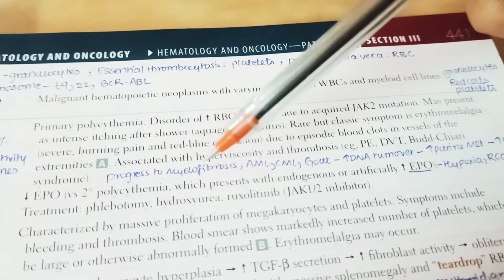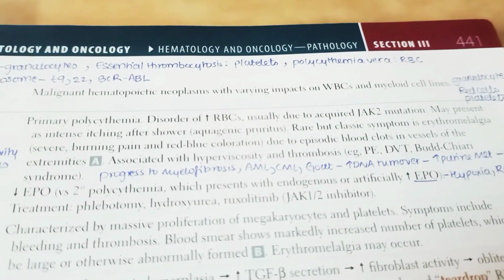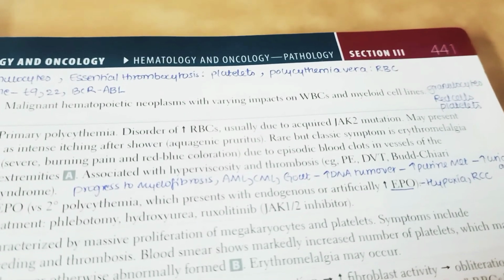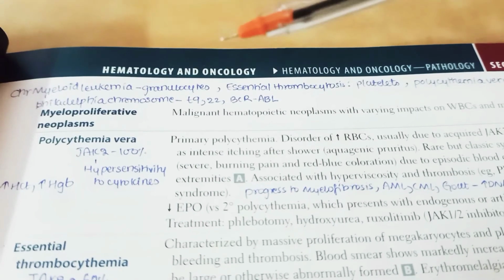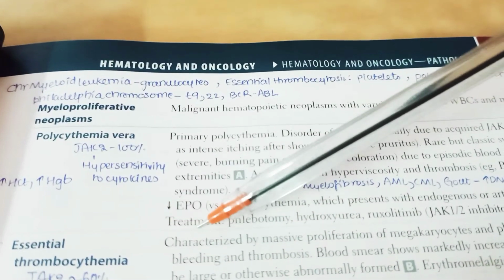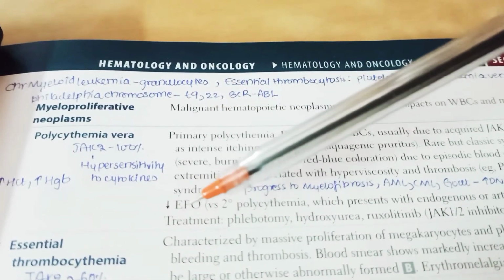So this may progress further to myelofibrosis, AML, CML, gout. Gout also because of increased DNA turnover, and that will lead to increased purines, and that will lead to accumulation of uric acid. But one thing you need to remember here is in polycythemia vera, there is decreased erythropoietin, because already there are a lot of RBCs in the circulation, so erythropoietin will drop.